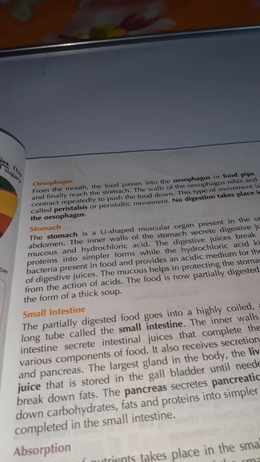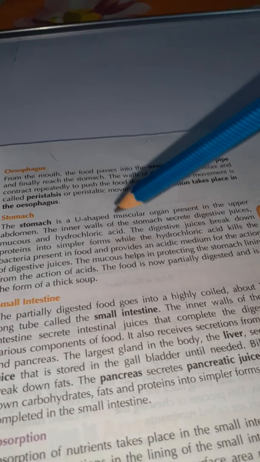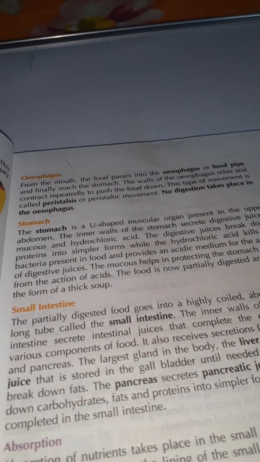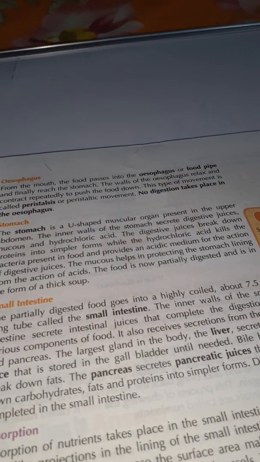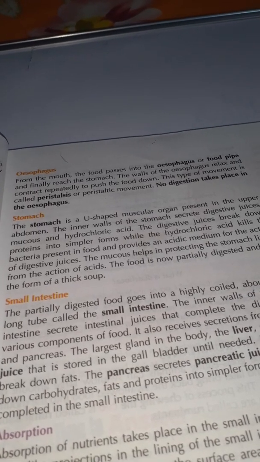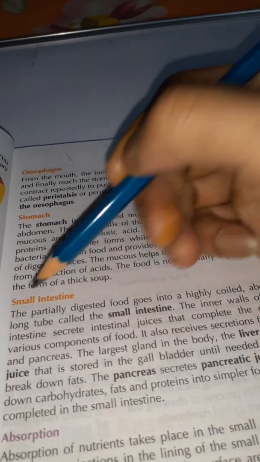That relaxing and contracting movement is known as peristalsis or peristaltic movement. No digestion takes place in the oesophagus. Before the food goes to the stomach, we cannot say that the oesophagus helps us to digest food. So no digestion takes place in the oesophagus. Now, number 2 is the stomach.